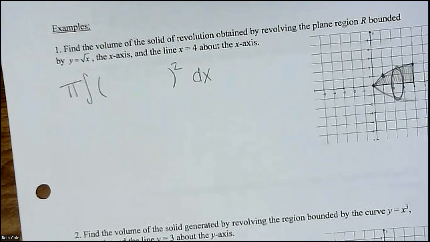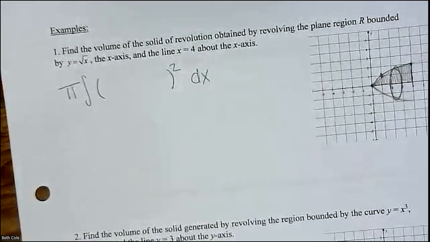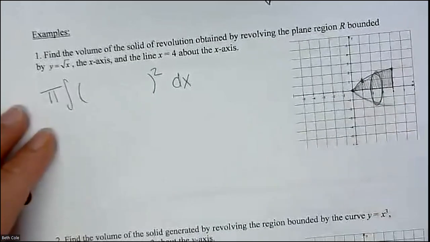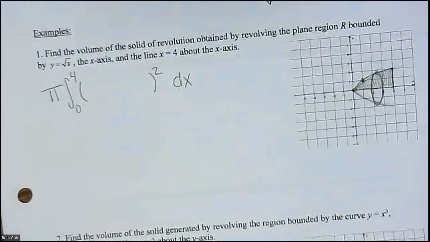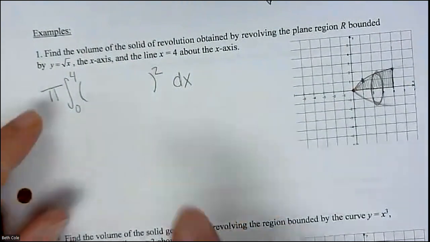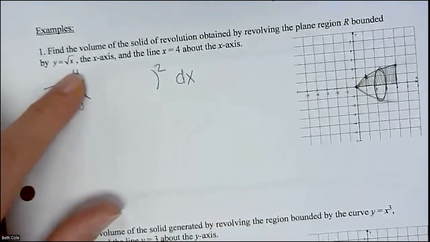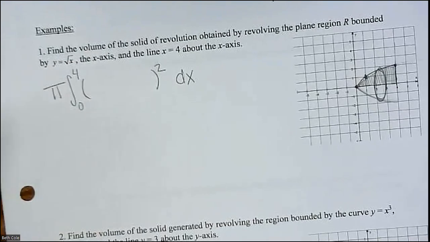You want x values for your boundaries because it's a dx problem. So look at your picture. That'd be where to where. You guys have been very good about that. On the AP exam, if they say set up but do not evaluate, the pi and the 0 to 4 is worth a point. So that's great.